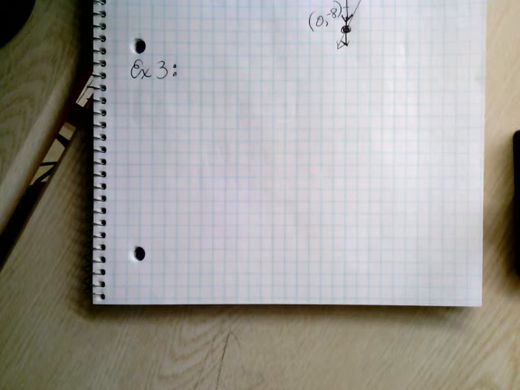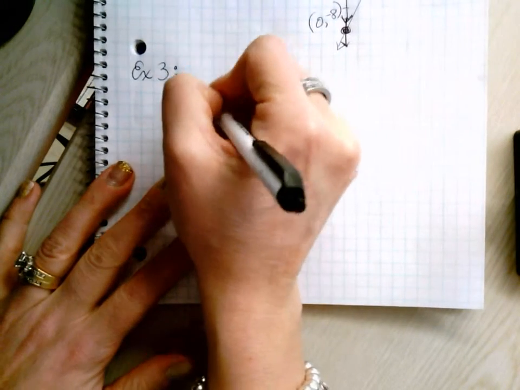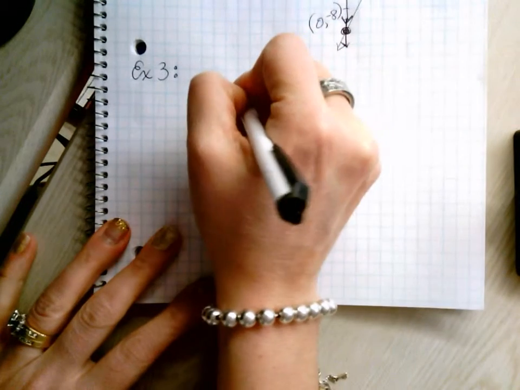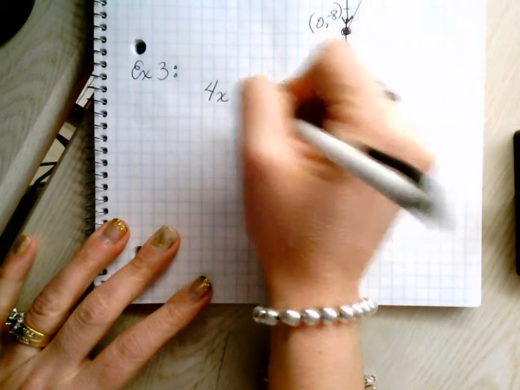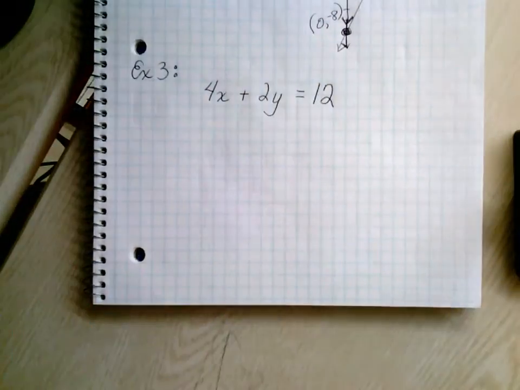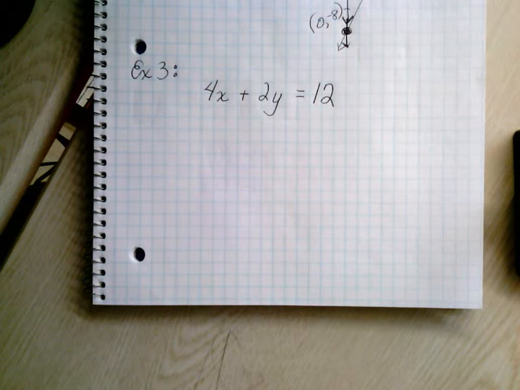You're canoeing a 12-mile stretch along the river. You go 4 miles per hour paddling and 2 miles per hour drifting. You must be going with the current. Write an equation and graph it describing your possible paddling and drifting times for the trip, and give 3 possible combinations. Okay, so the equation is 4 multiplied by the time I spend paddling, combined with 2 multiplied by the time I spend drifting. Any combination of those that equals the 12 miles you have to cover is going to be correct.